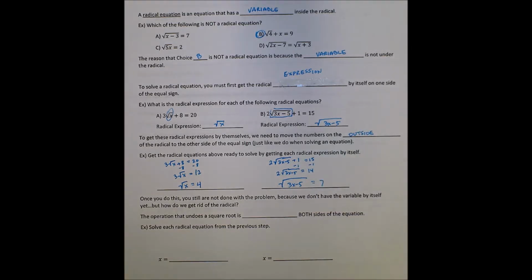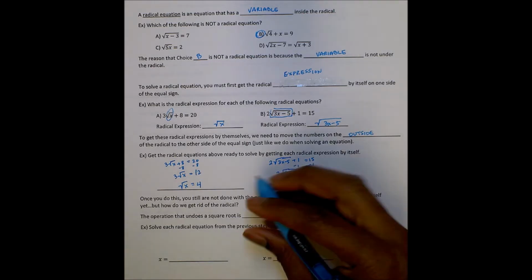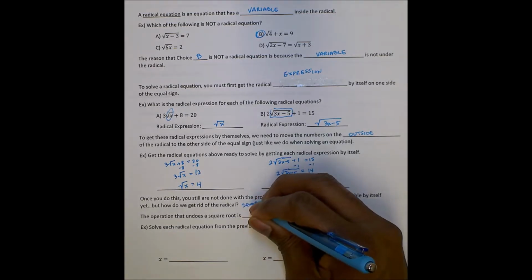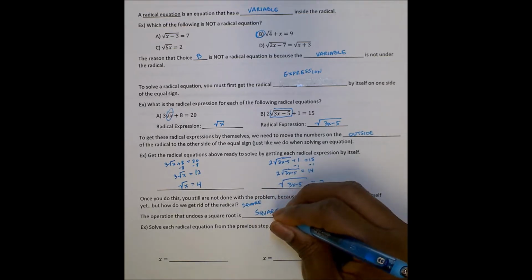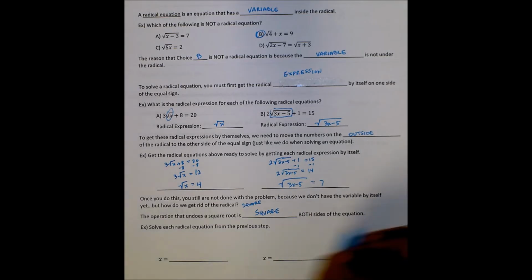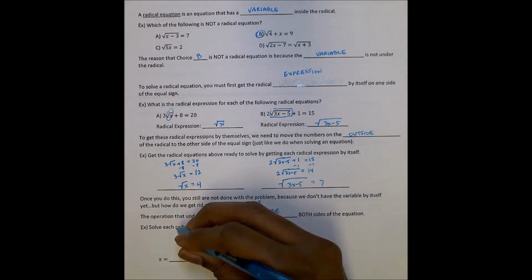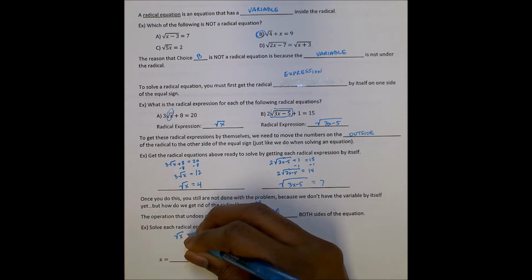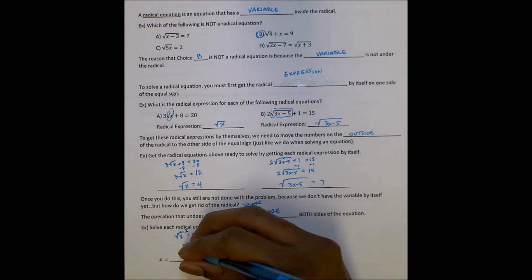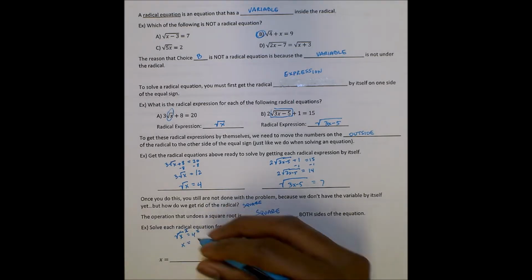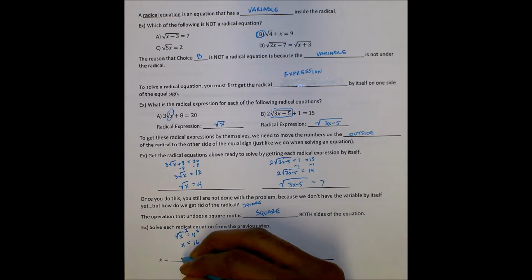Alright, once you do this, you're still not done with the problem because we don't have the variable by itself yet. But now we can get rid of the radical. How do we get rid of a radical? We square it. We're going to square both sides of the equation. So when we square both sides, remember what happens: since squaring is the inverse of square rooting, it cancels out that operation. So on our left side we're left with x, on our right side we're left with 16.